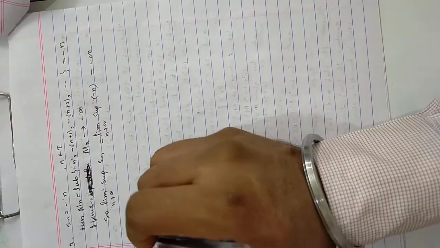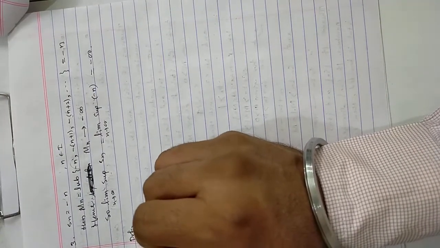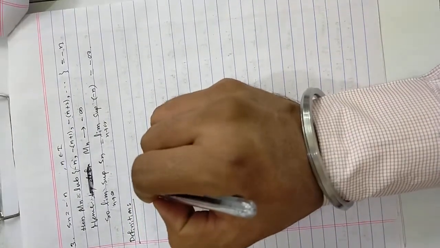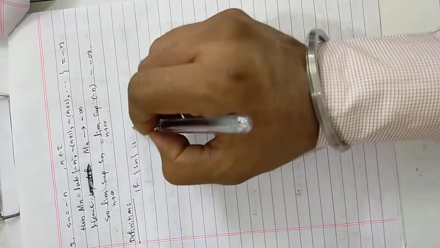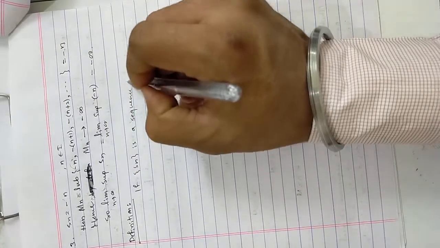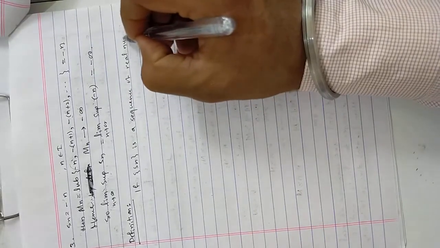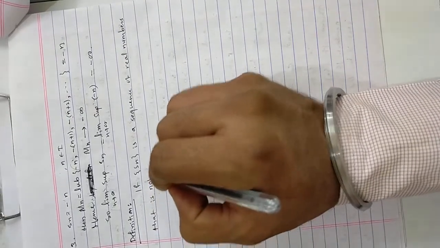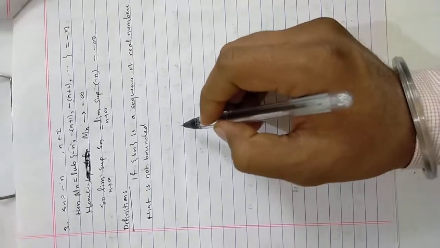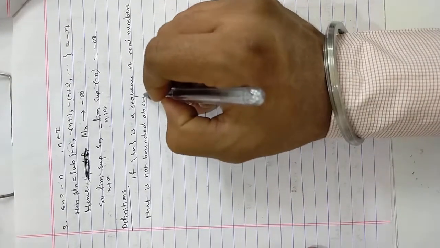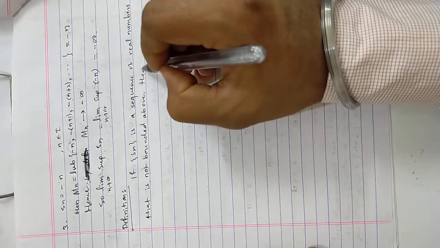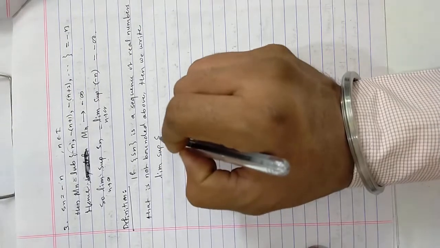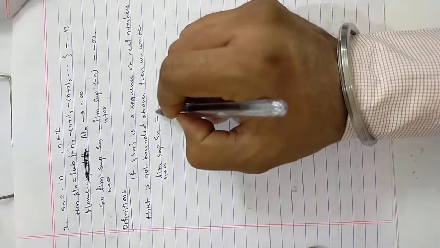So the next thing is a definition. And the definition is that if Sn is a sequence of real numbers that is not bounded above, then we write the limit supremum of sequence Sn for large n to be infinity.